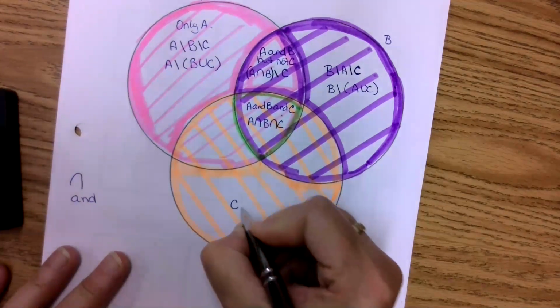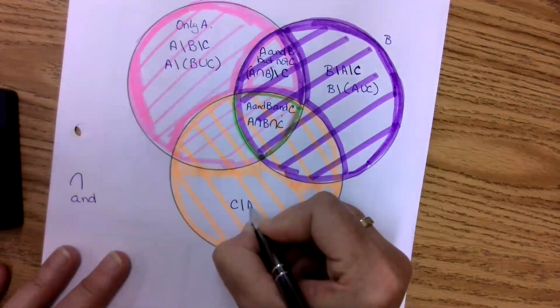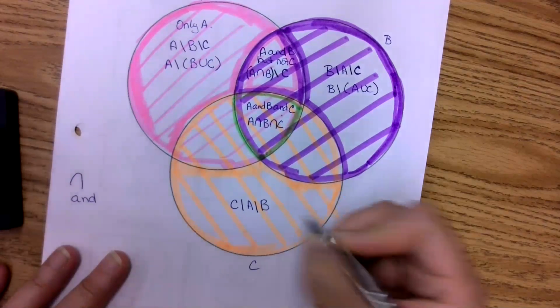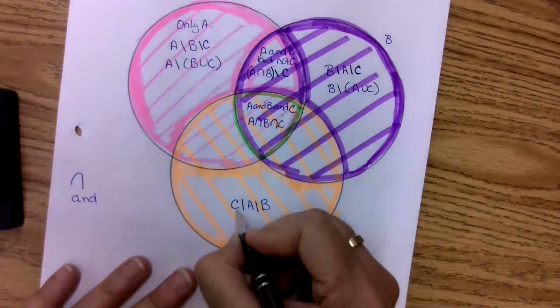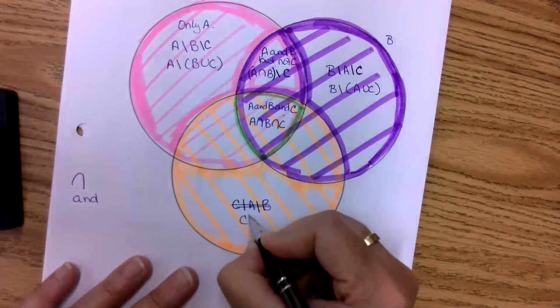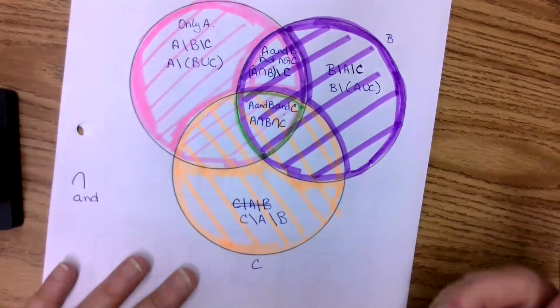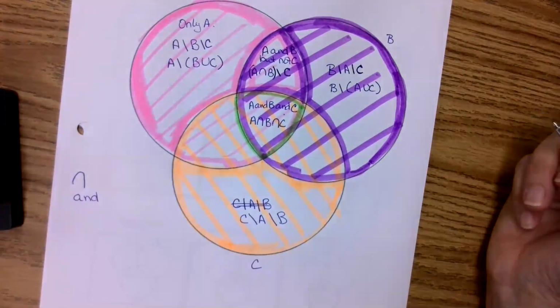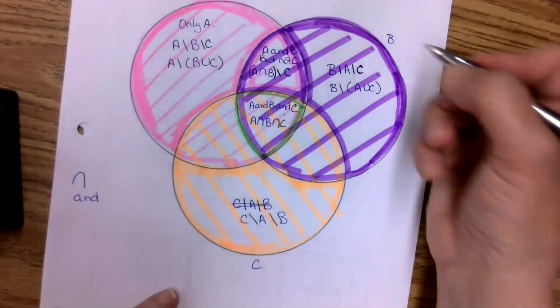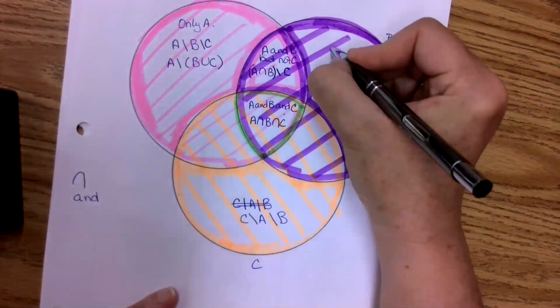Same plan. I'm just going to do the one answer, C, but not A, but not B. Oh, don't like that. I want more angles. There. Whoops. I guess I should have added up here.